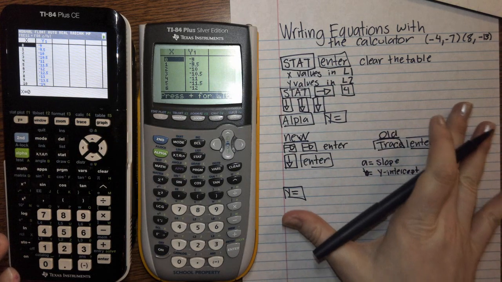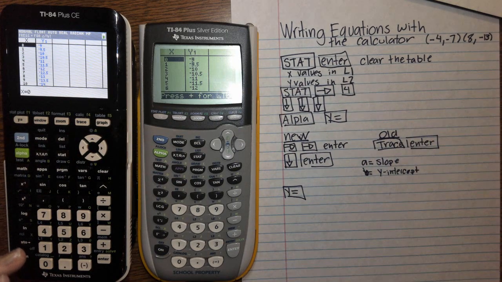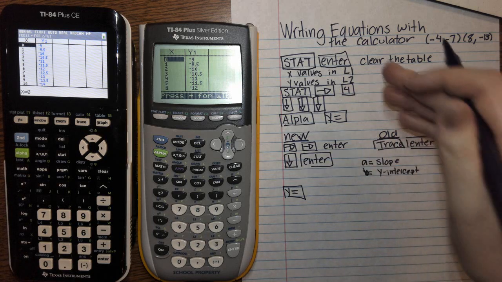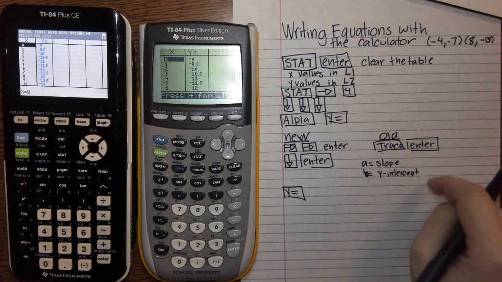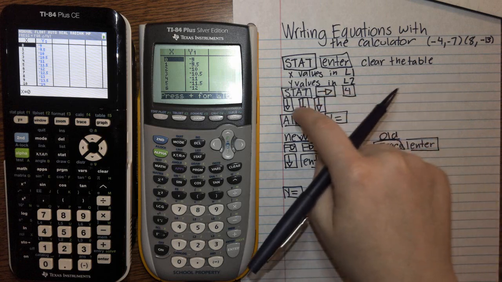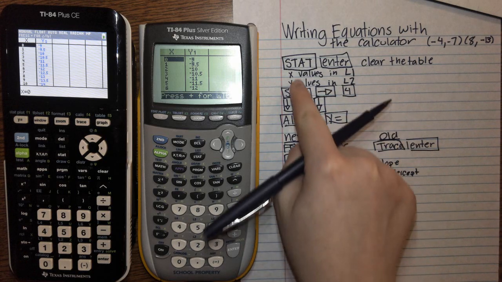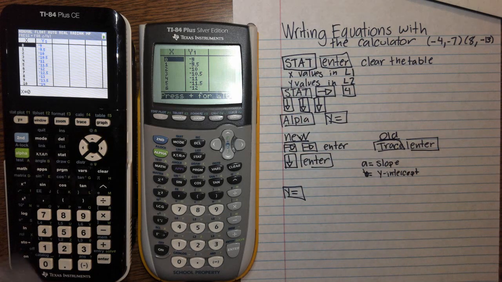So that is how we use our calculators. You should probably practice this. Make sure you know these steps. Okay, and if you didn't get it, watch it again. Make sure you're pressing exactly the same buttons as me. This is all of the buttons that we press. Okay, and that's it.